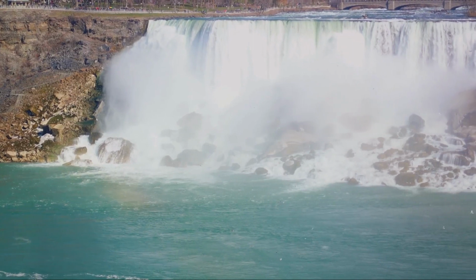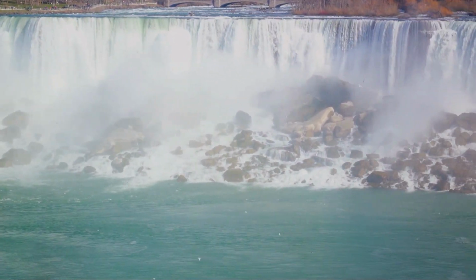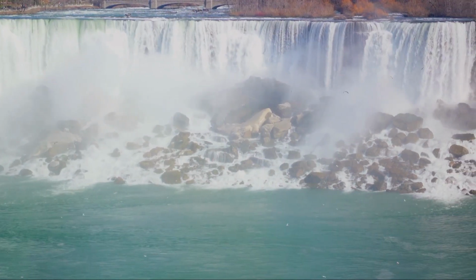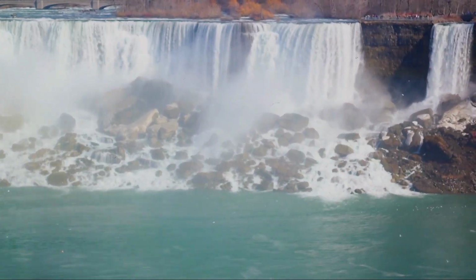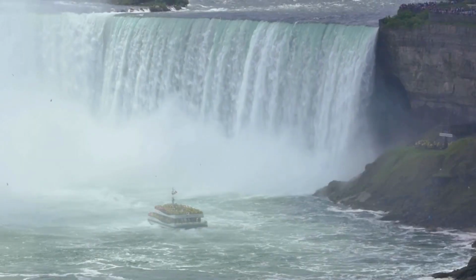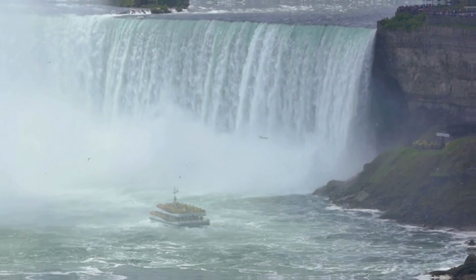In summary, summer at Niagara Falls is about embracing the warmth, the light, and the energy. It's about capturing the magnificence of the falls, the vibrancy of the activities, and the beauty of the season. With the right timing, the right settings, and a bit of creativity, you can create a summer video of Niagara Falls that's as captivating as the falls themselves. With summer covered, we're ready to dive into the colorful world of autumn at Niagara Falls.